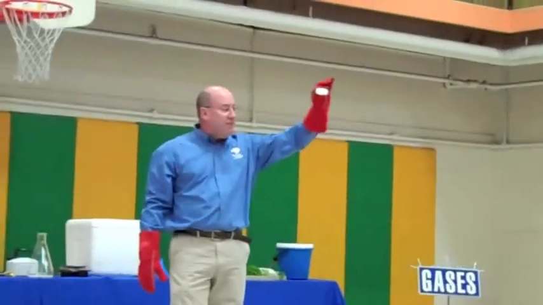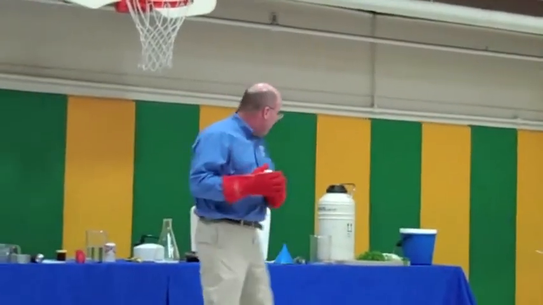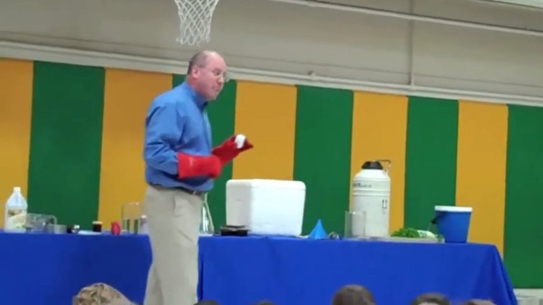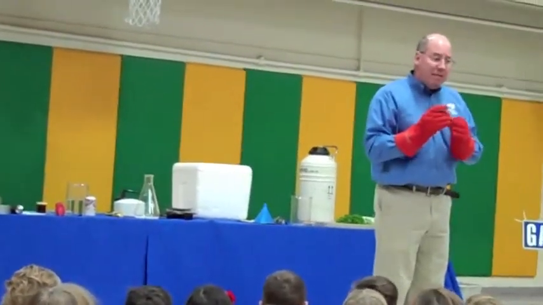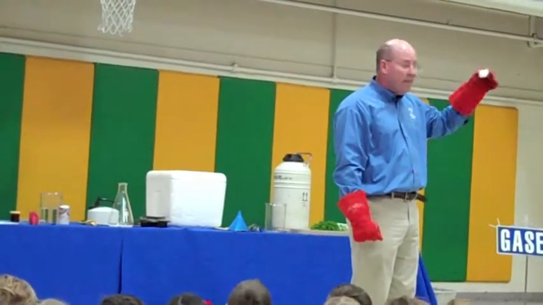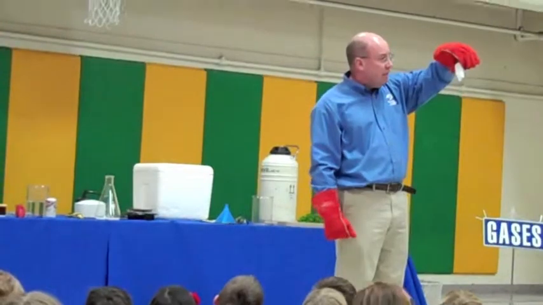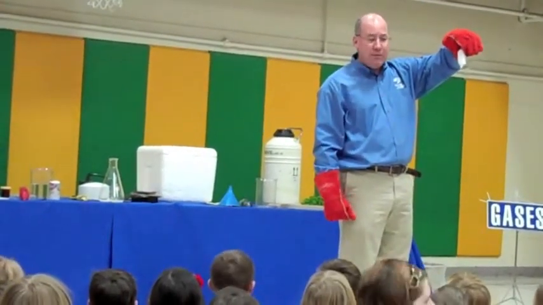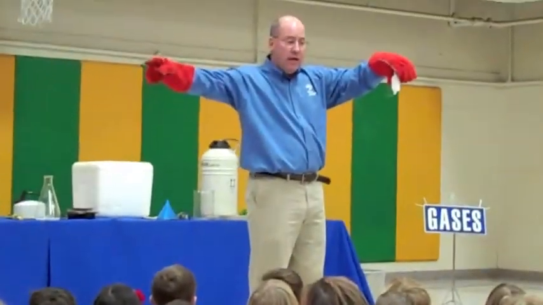Dry ice is made from carbon dioxide gas. Remember the gas we have trapped inside the balloon? Remember the gas we talked about being trapped inside our pop can? The gas that we breathe out? If you cool carbon dioxide gas, you get it to 120 degrees below zero, it becomes a solid. The cool thing about dry ice is when you heat it up, it doesn't become a liquid. It jumps directly to a gas.